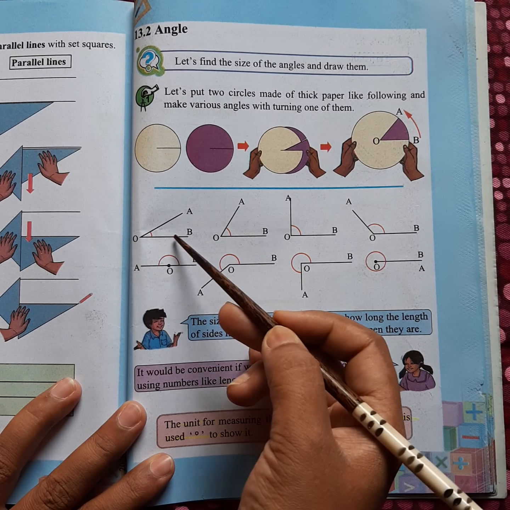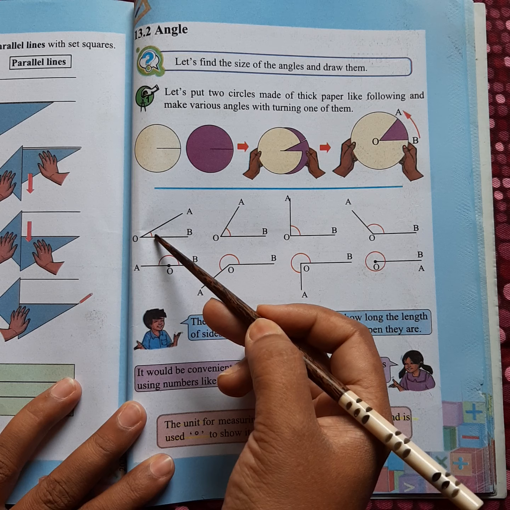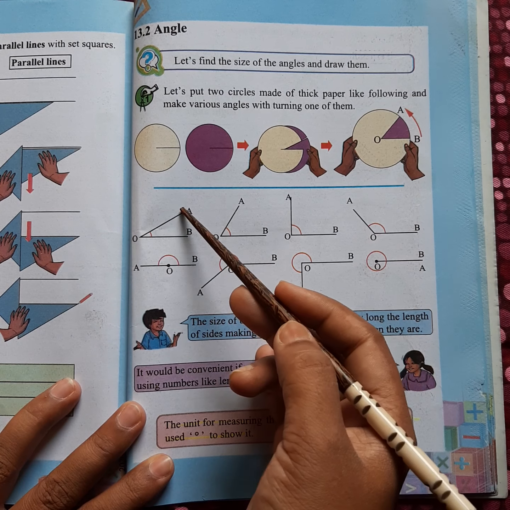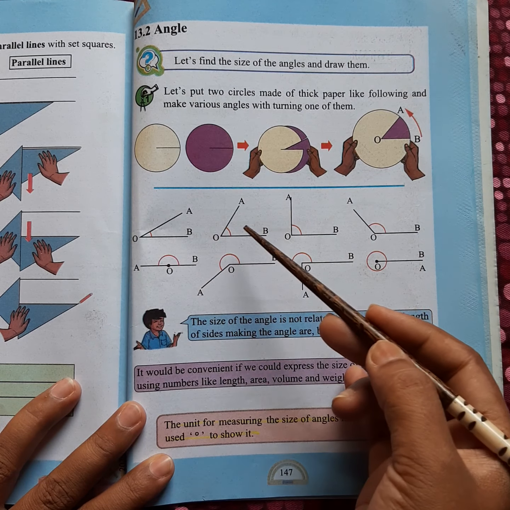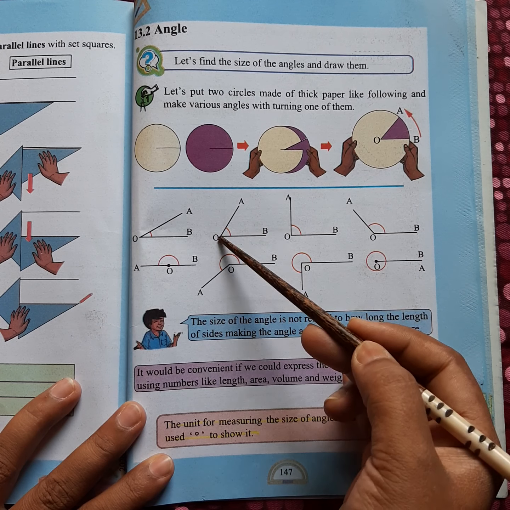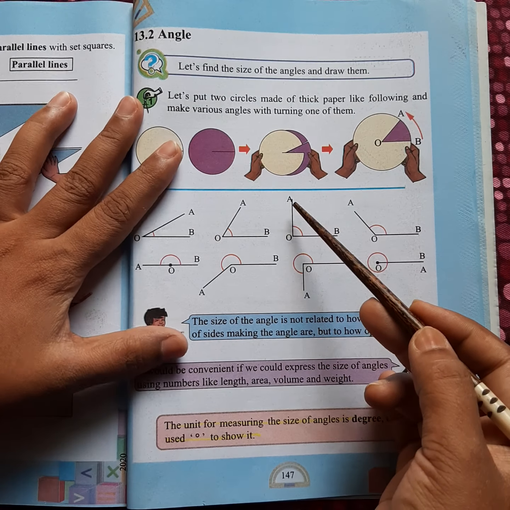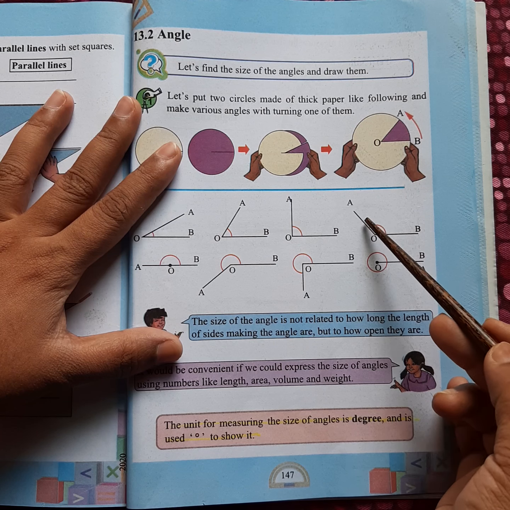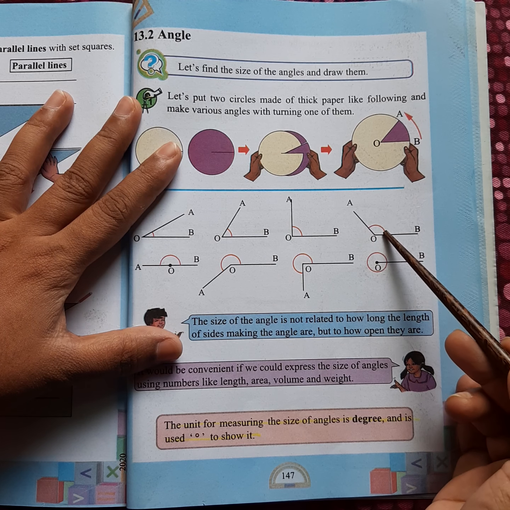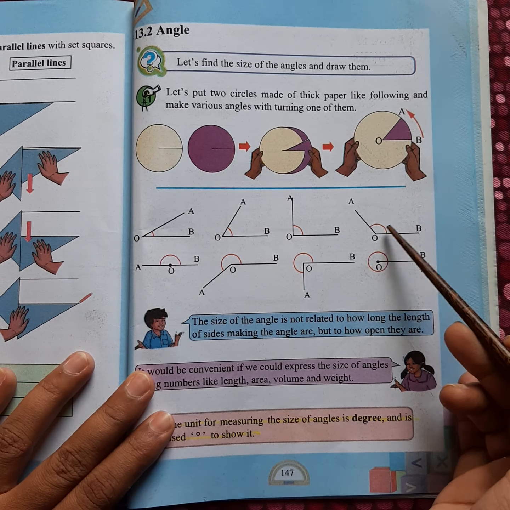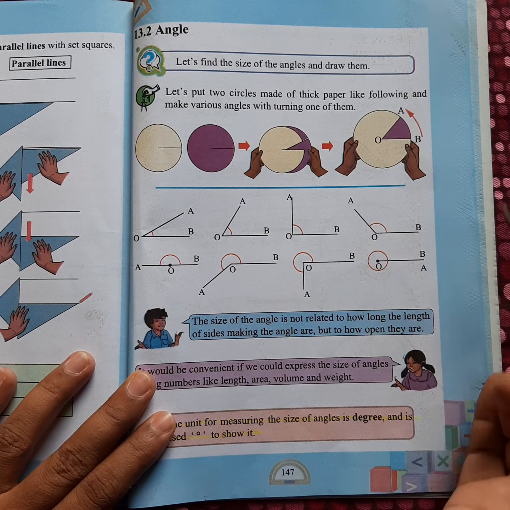Here, AOB, the space between, is called angle AOB. That one is exactly the same, AOB. Here also AOB, and here we have a little bit bigger angle. This one is also called an angle.